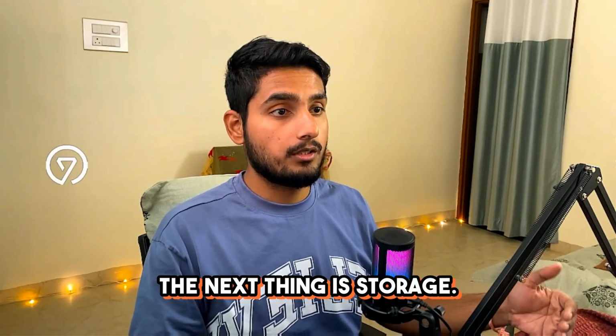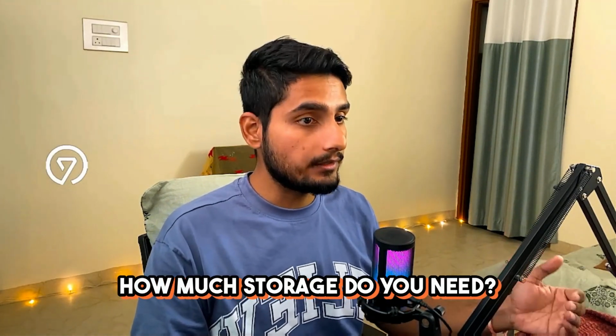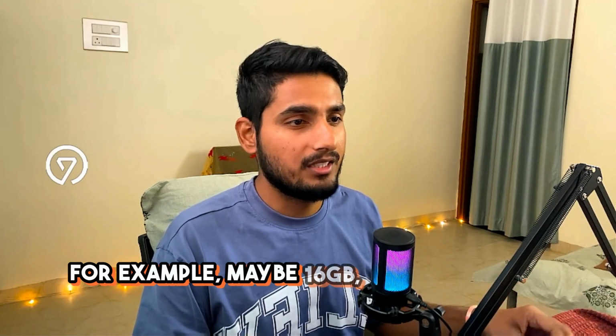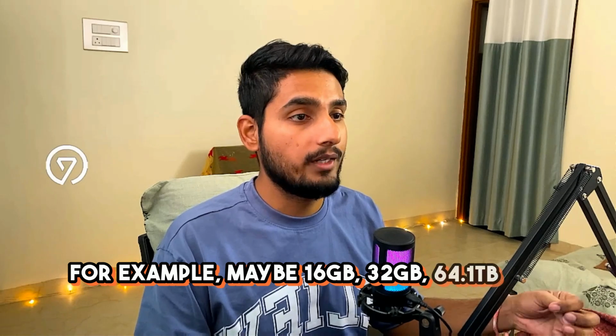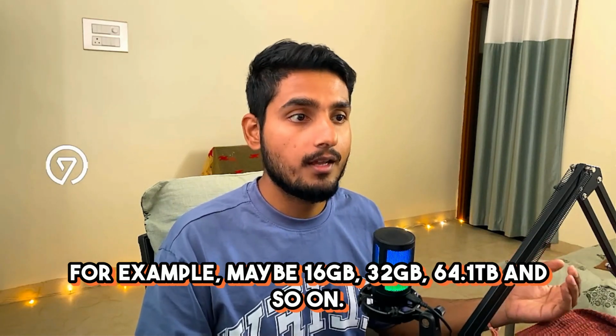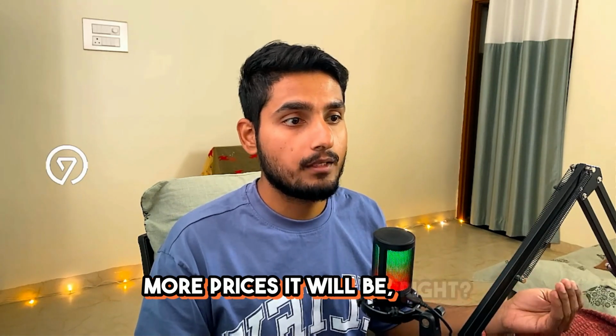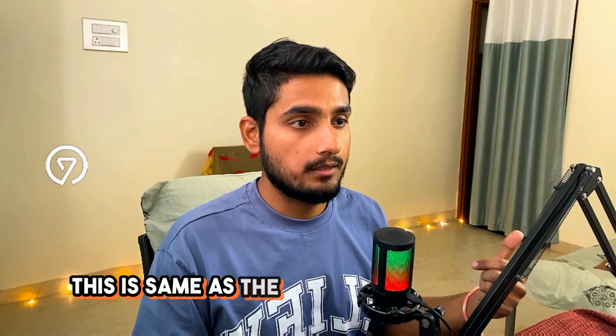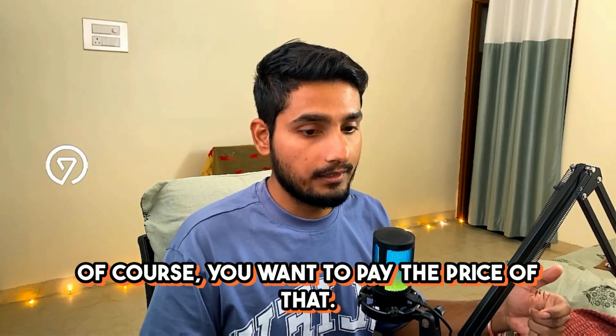The next thing is storage. How much storage do you need? For example, maybe 16 GB, 32 GB, 64 GB, 1 TB, and so on. The more storage you want, the higher the price will be. This is the same as the computational power. The more power you need, of course, you have to pay the price for that.